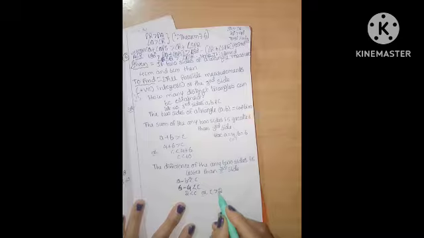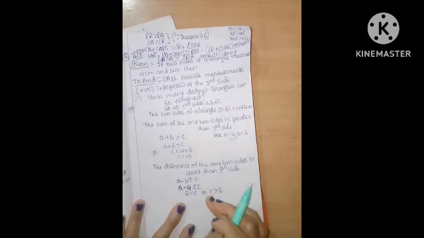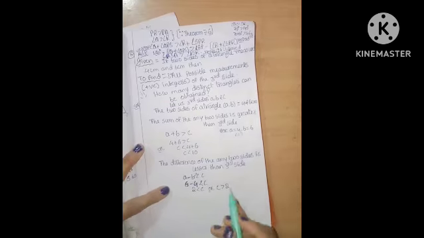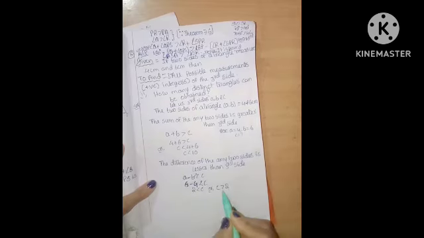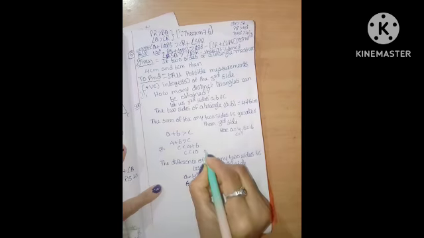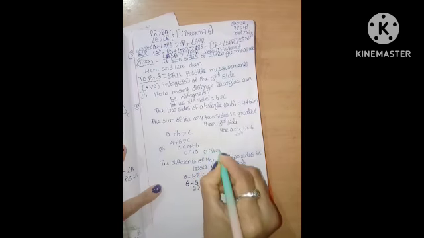The closed side, the right-hand side, is the smaller one, and the open side is the bigger one. You learned this in previous classes. So C is greater than 2. C means the third side.